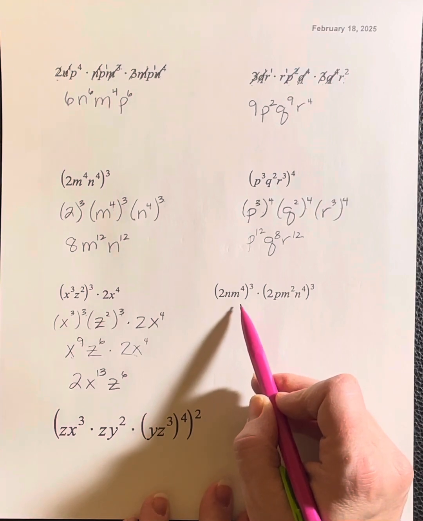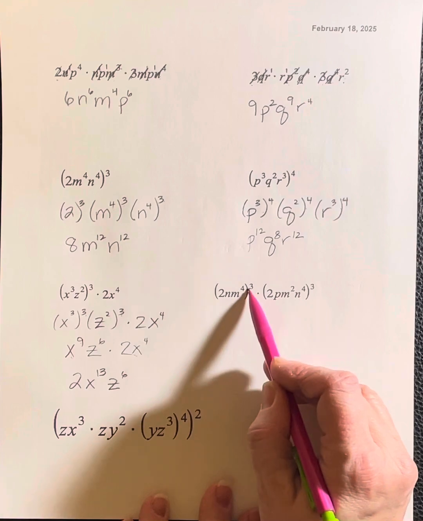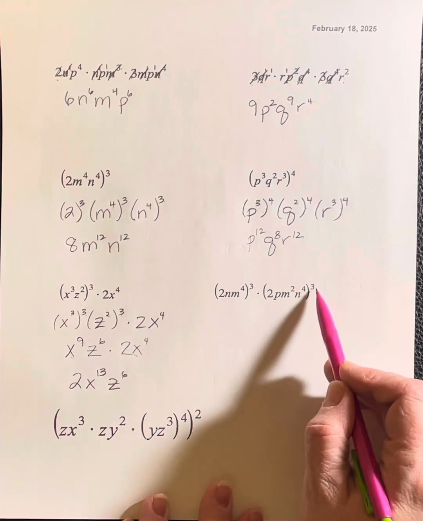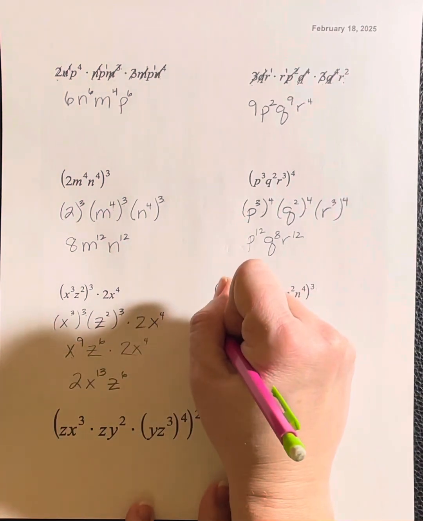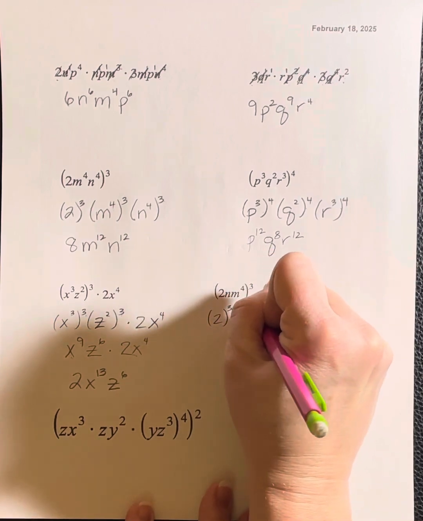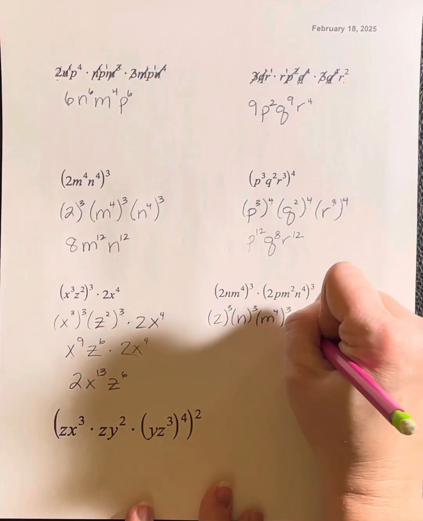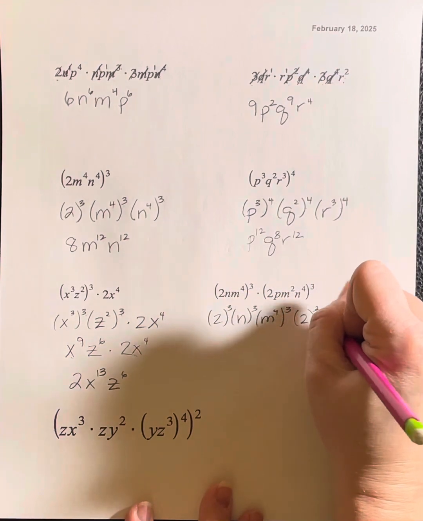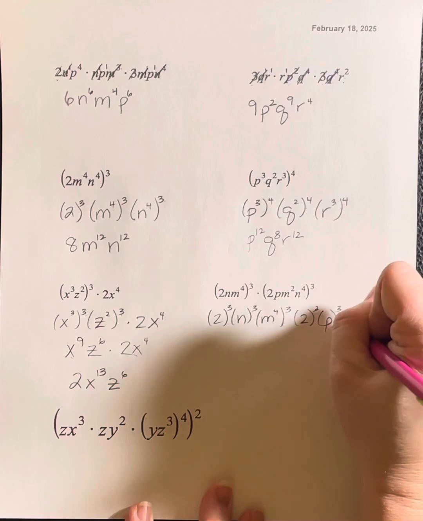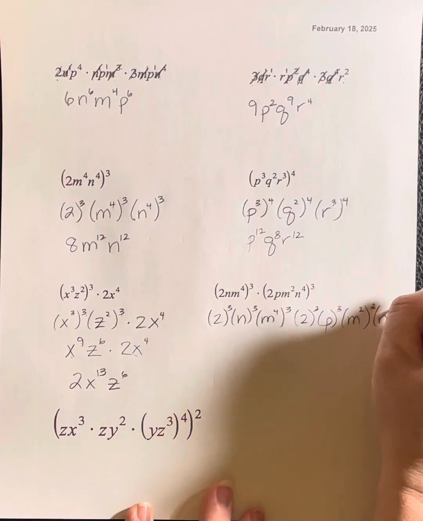Same thing. If you want to pause it, try this on your own, you can. Everything inside here has to go to the third power. Everything inside here has to go to the third power. So I'm going to have 2 cubed, n cubed, m to the 4th cubed, another 2 cubed, p cubed, m squared cubed, and n to the 4th cubed.